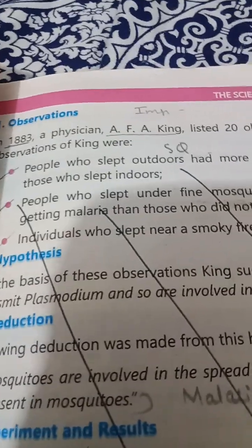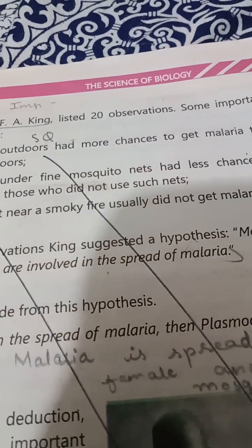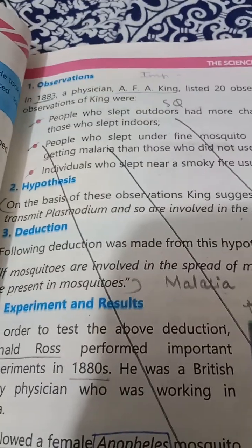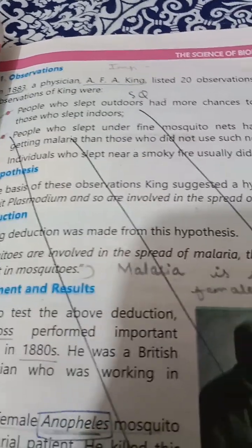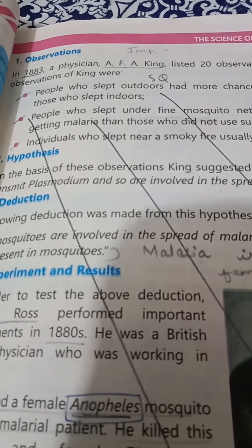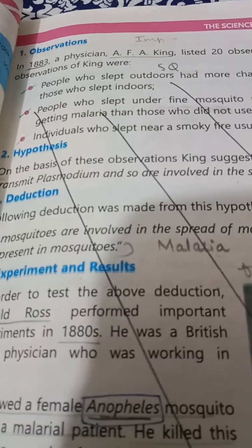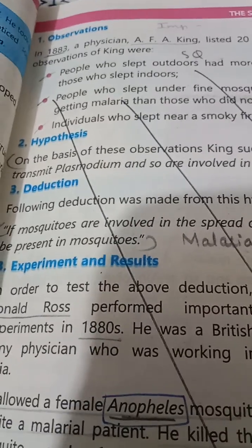Observation. In 1883, a physician, A.F.A. King, listed 20 observations. Some important observations of King were: people who slept outdoors had more chances to get malaria than those who slept indoors, because of stings by mosquitoes that spread it.